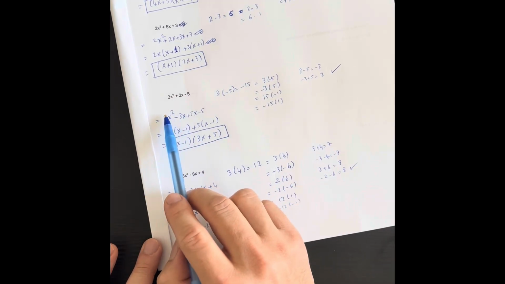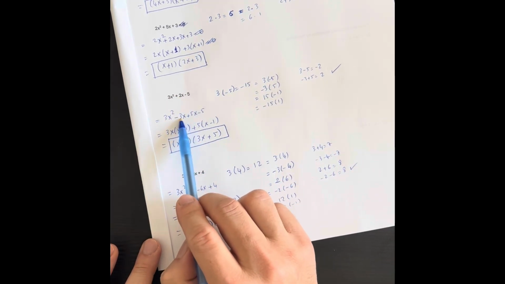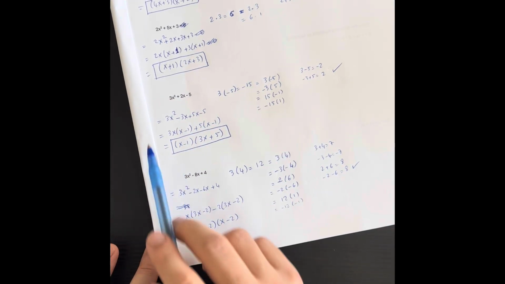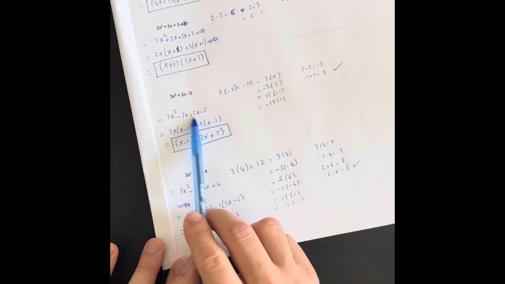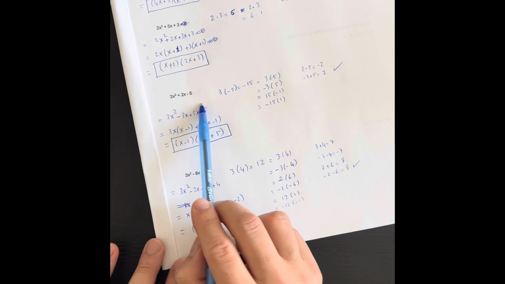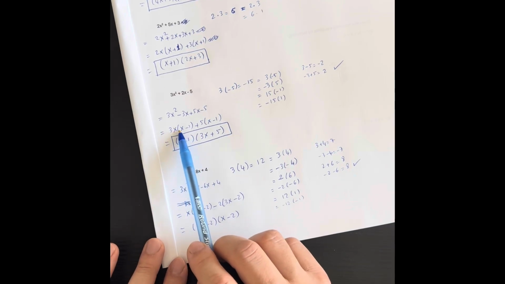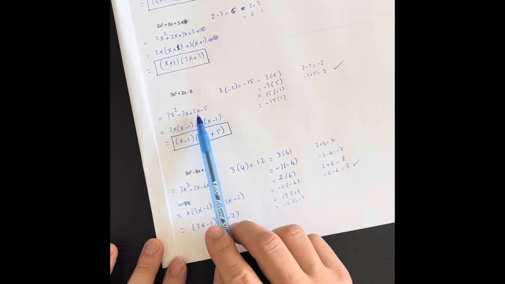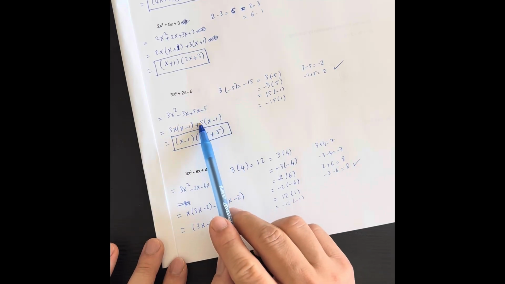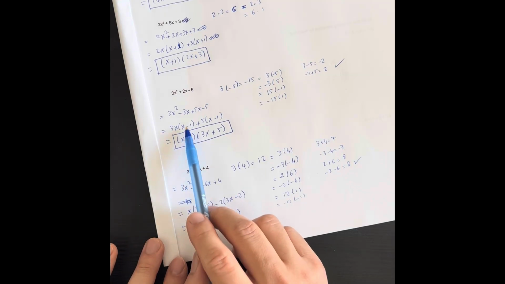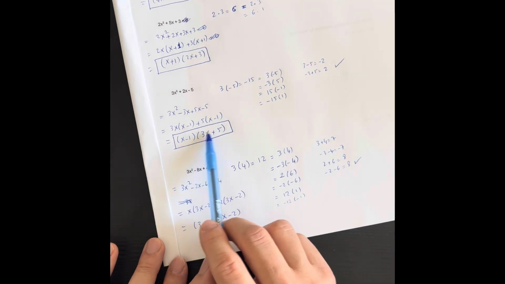So we can rewrite 3x squared minus 3x plus 5x minus 5. Then we can group into two groups. This first two terms have 3x in common, so we're left with x minus 1. And these two terms have 5 in common, so now we get 5 times x minus 1. And finally, x minus 1 times 3x plus 5.